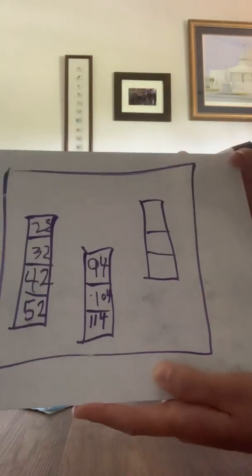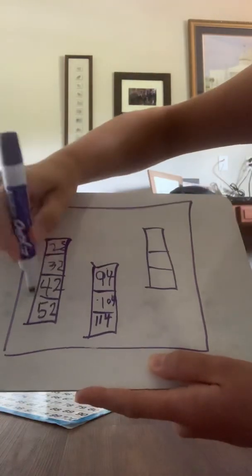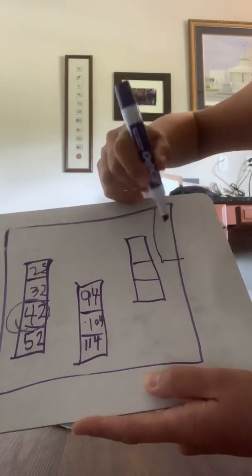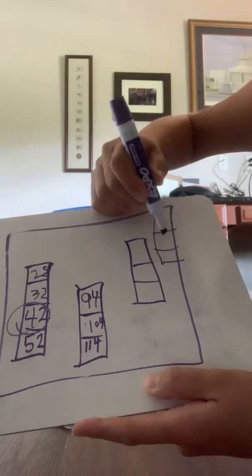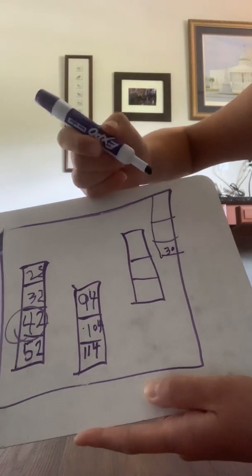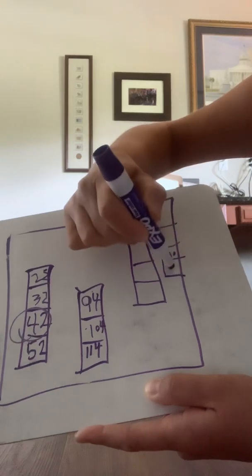That's in your assignments for this week, using a number grid like this to find the patterns like this. So if you had one here that said 30, you wouldn't write 29, 30, 31.